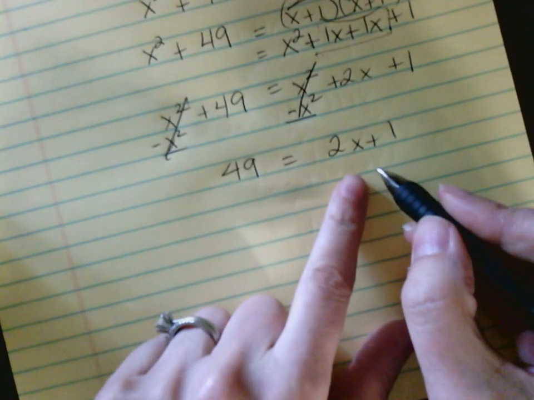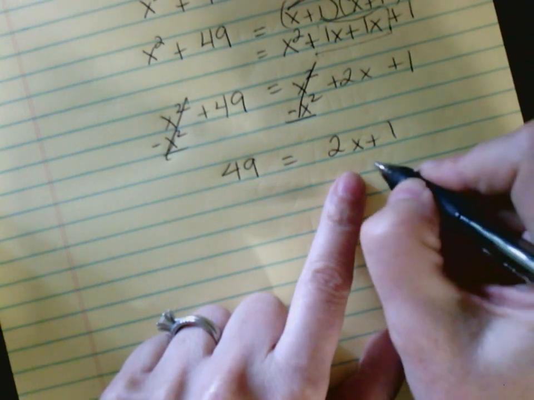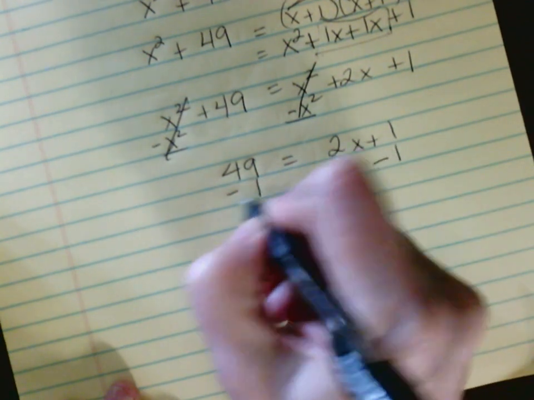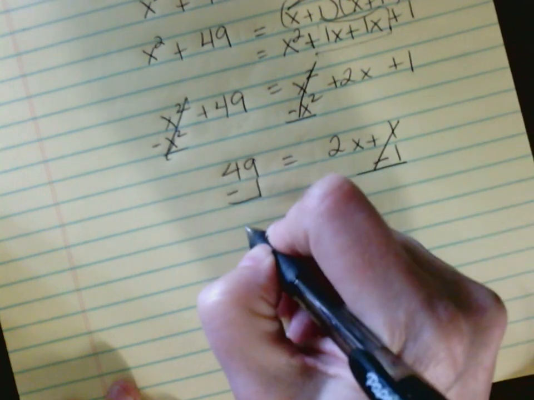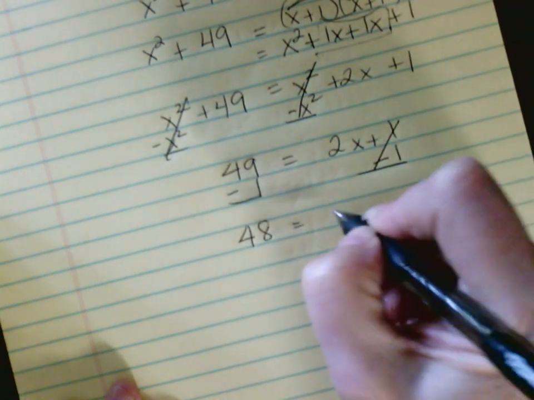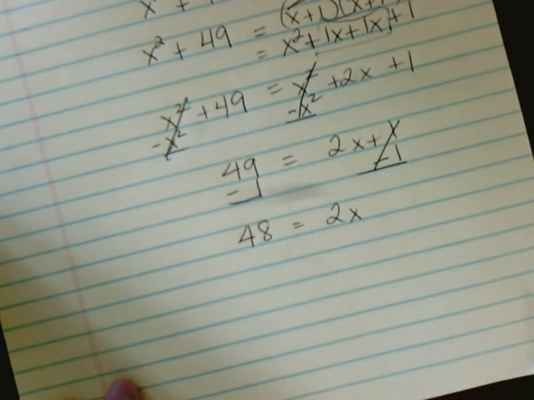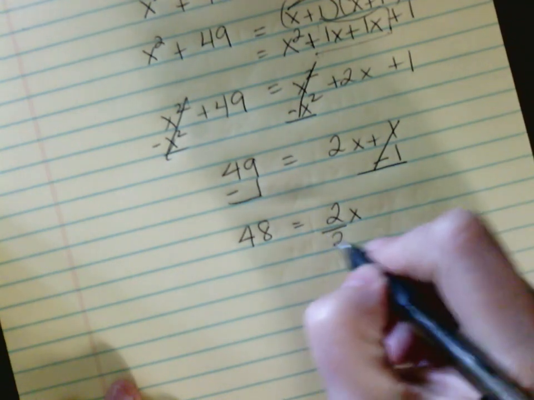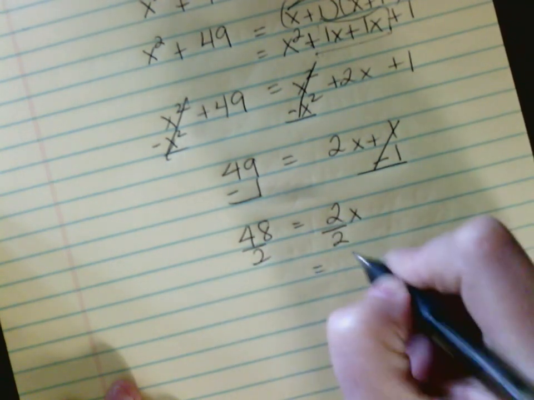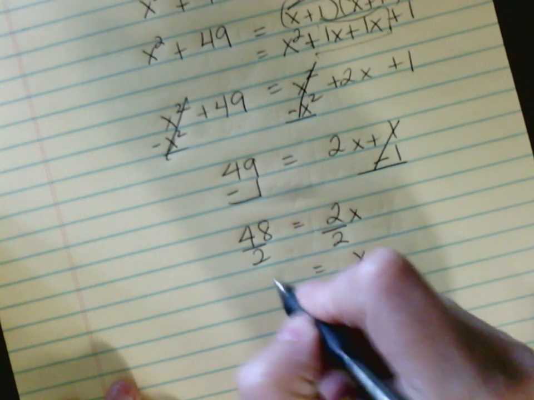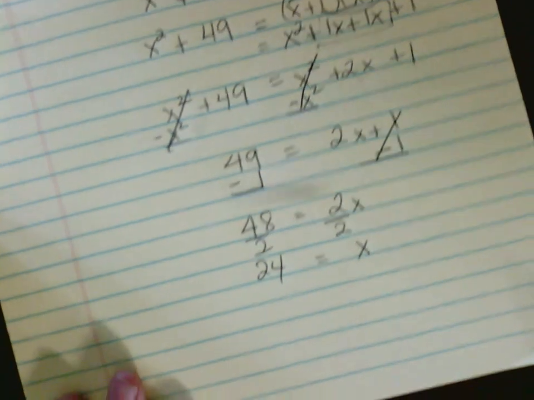So now I just need to solve this equation for x. So get x by itself by subtracting 1 on both sides. So now I have 48 equals 2x. Divide by 2. So x equals 48 divided by 2, which gives me 24.